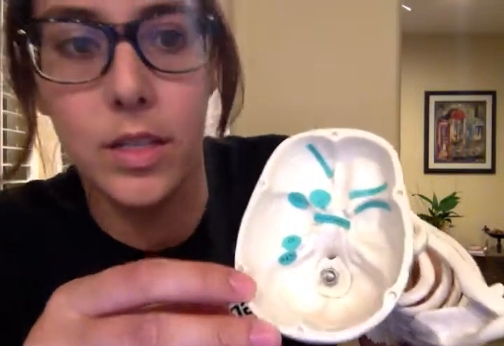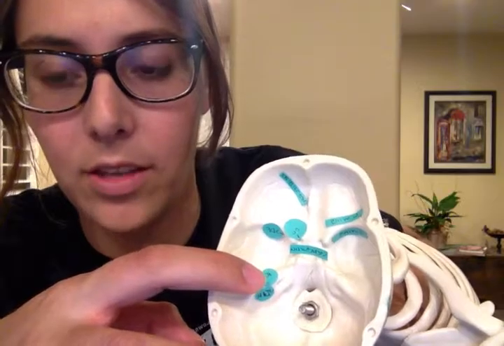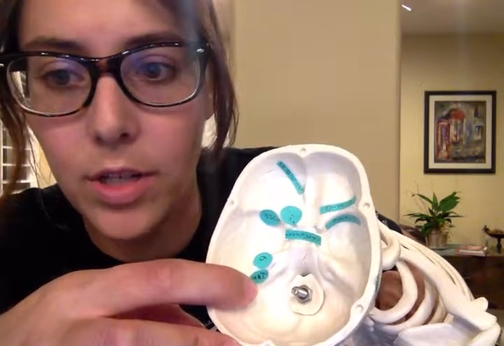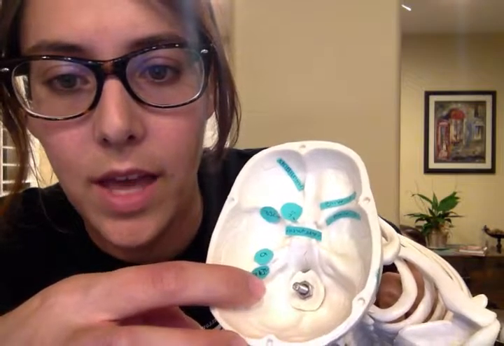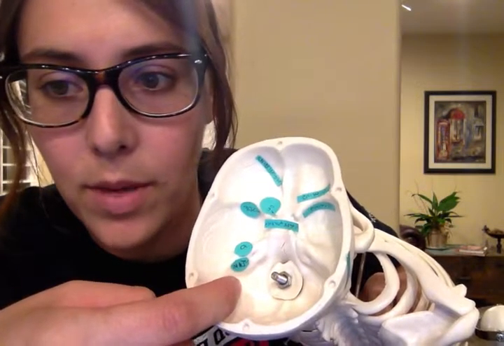Internal, the petrous part of the temporal bone is here, that houses the internal and middle ear cavities, with the internal acoustic meatus that cranial nerve 7 and 8 pass through right there.